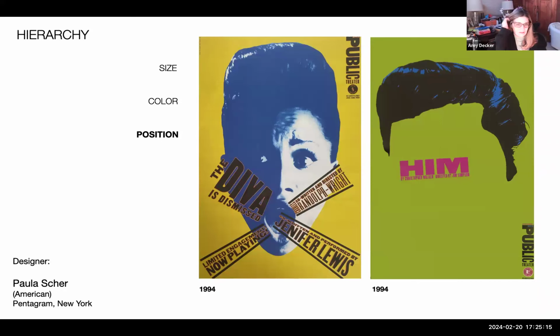And then you have position. An element's position within a design says a lot about its level of importance. So for example, here you have 2 designs by Paula Scher, and the title of each one of these theater posters is showing us by position its importance. So the woman screaming out the name of the show is the importance. And then on the second one, the play called Him is just hair, and right where the eyes are supposed to be, you see the word him. So it really catches our attention, makes us pay attention to it first in both cases.